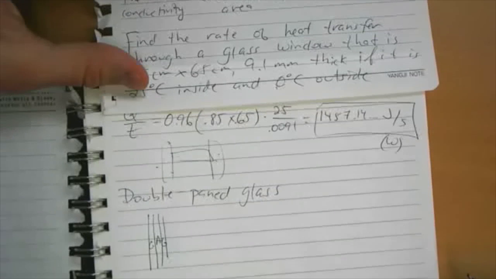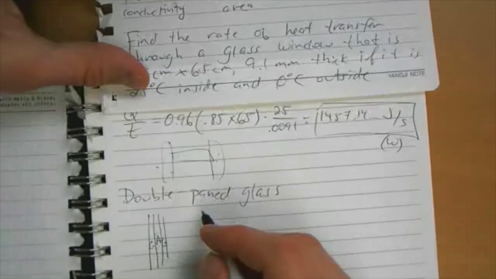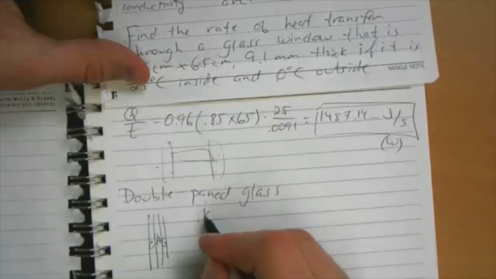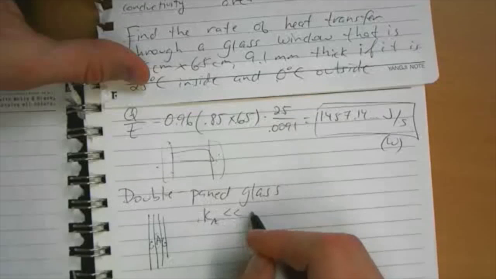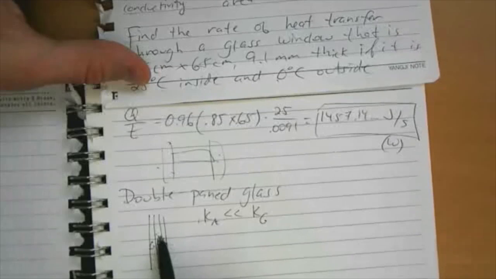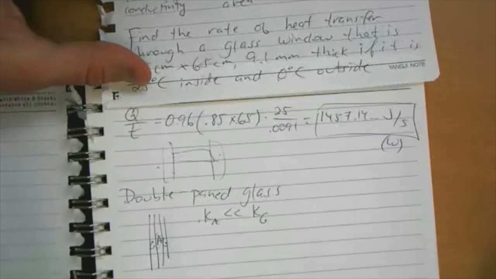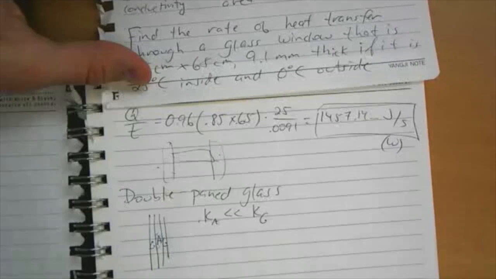And the coefficient of thermal conductivity of air is much less than the coefficient for glass. So by sandwiching this layer of air in there, it dramatically decreases the flow of heat out through the window. So double-pane glass insulates better, keeps your house warmer in the winter and cooler in the summer than it would if it was just a single pane of glass of the same thickness.